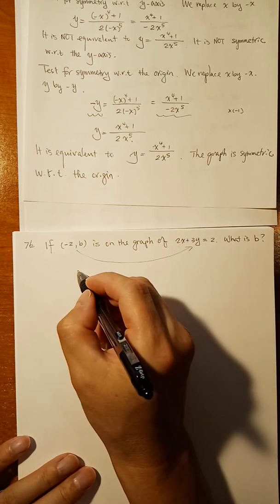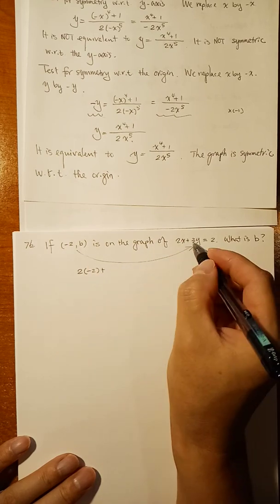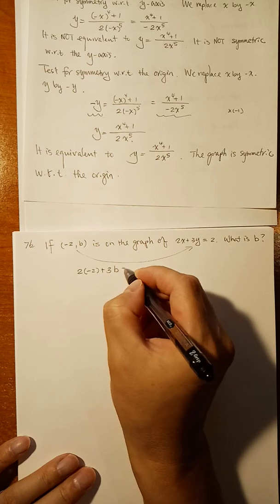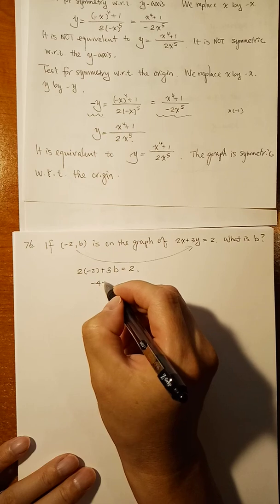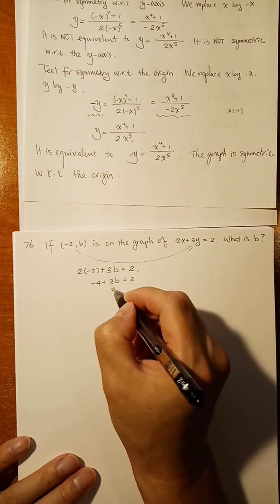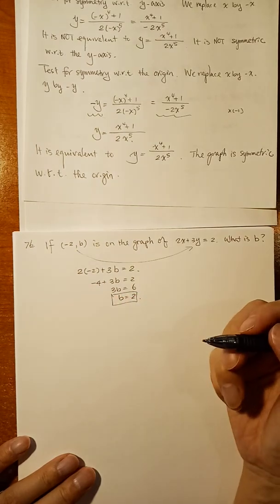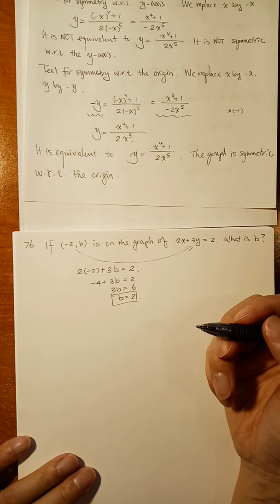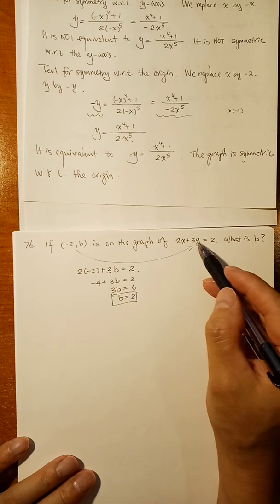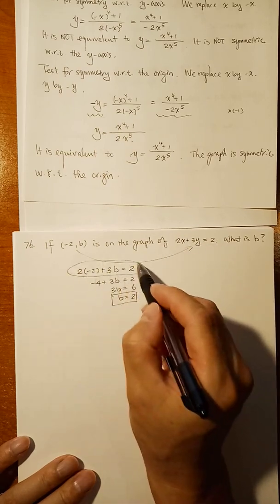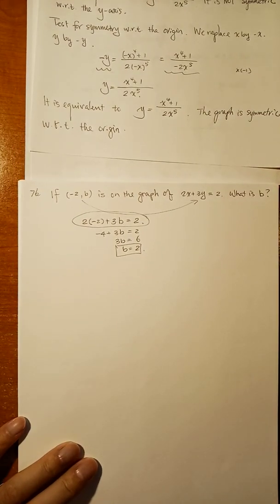So it's 2 times, here the x coordinate is negative 2, plus 3 times y, which is b. 3b is equal to 2. This is the equation. Well, let's see. Negative 4 plus 3b is 2. So 3b is 6 and b is 2. So this is the value of b. See it? So a point is on the graph if and only if the coordinates of the point satisfy the equation. Here is what I mean, satisfy the equation.